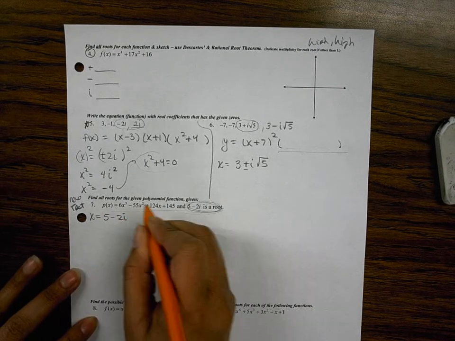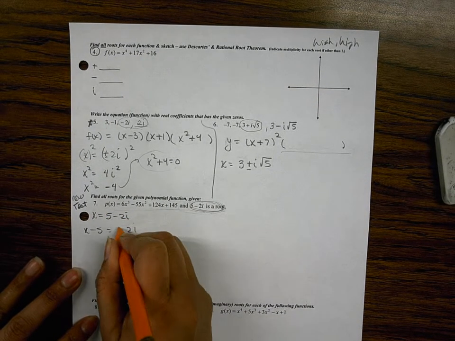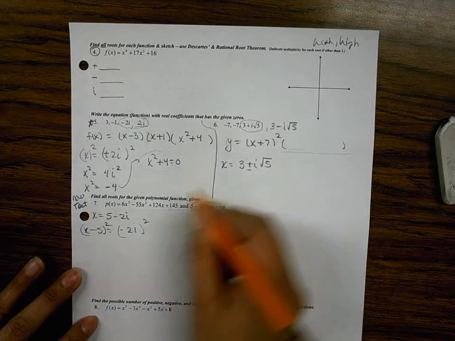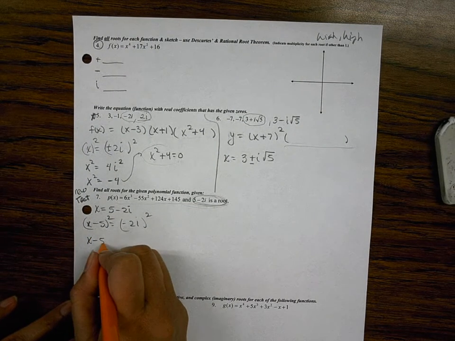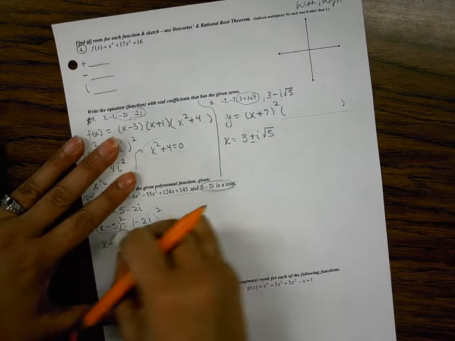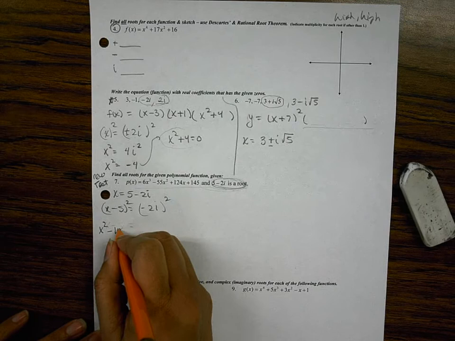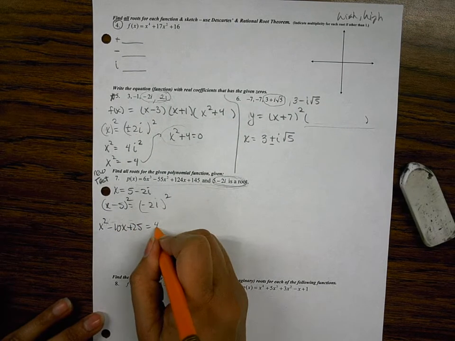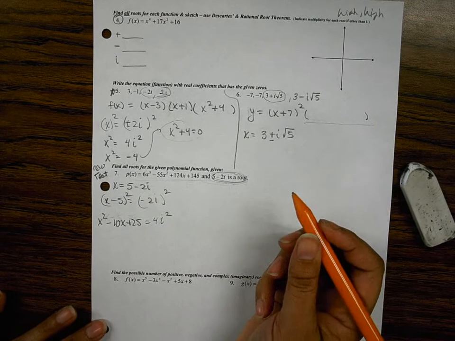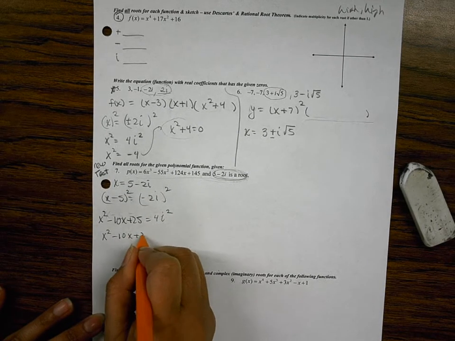So first thing I do is x equals 5 minus 2i. Move over your 5. Square both sides. That's kind of what you would be doing up there. X minus 5 squared, x squared minus 10x plus 25 equals negative 2 times negative 2 is 4. i squared, 4i squared is negative 4.